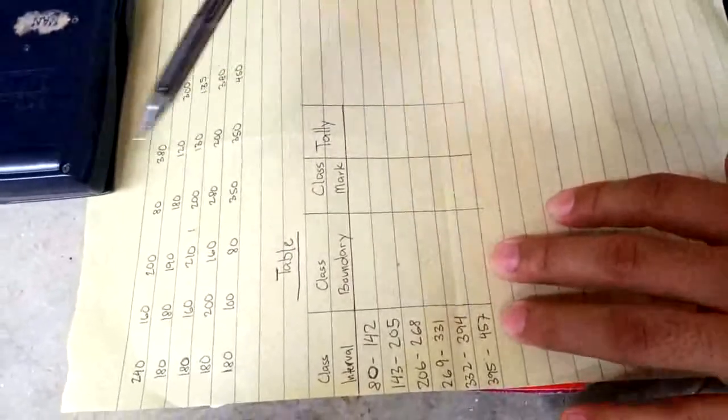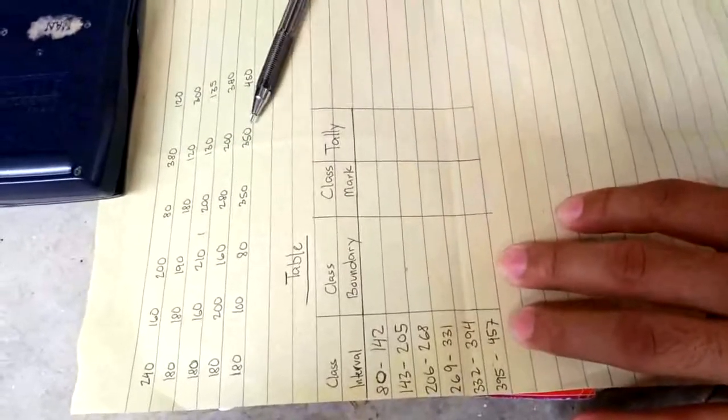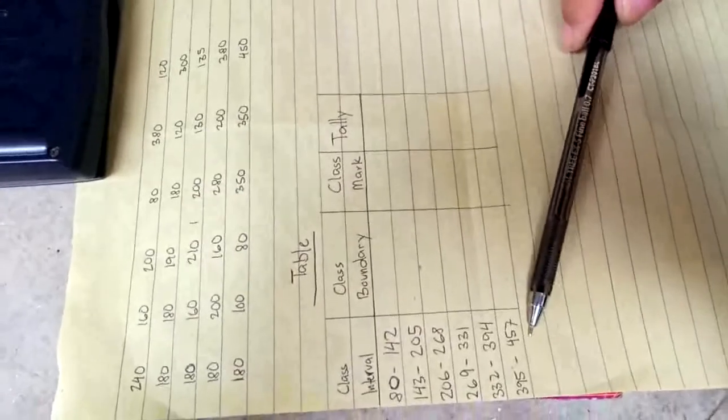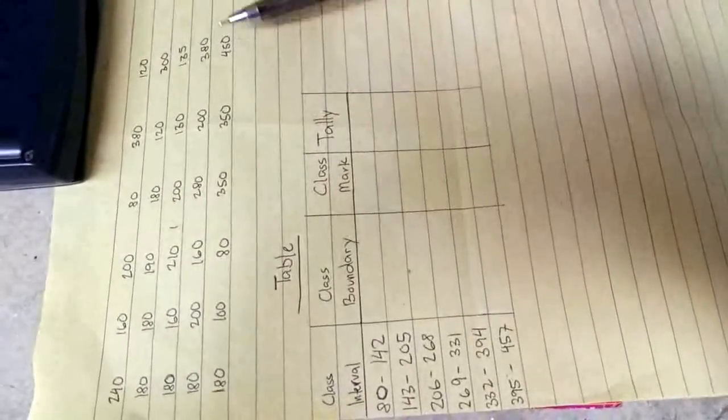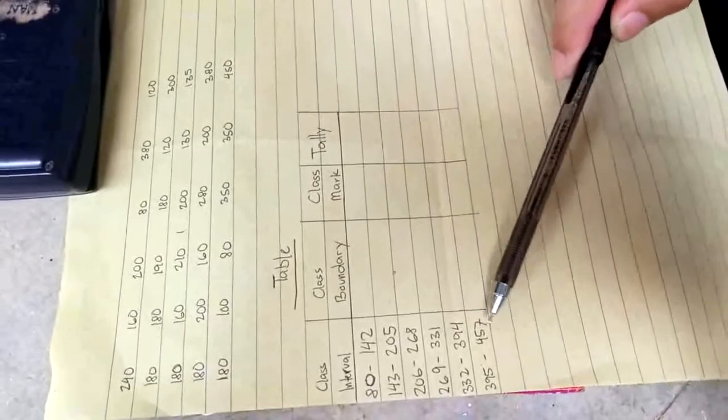Let's stop at 457 because the highest price of the most sold fish is 450.